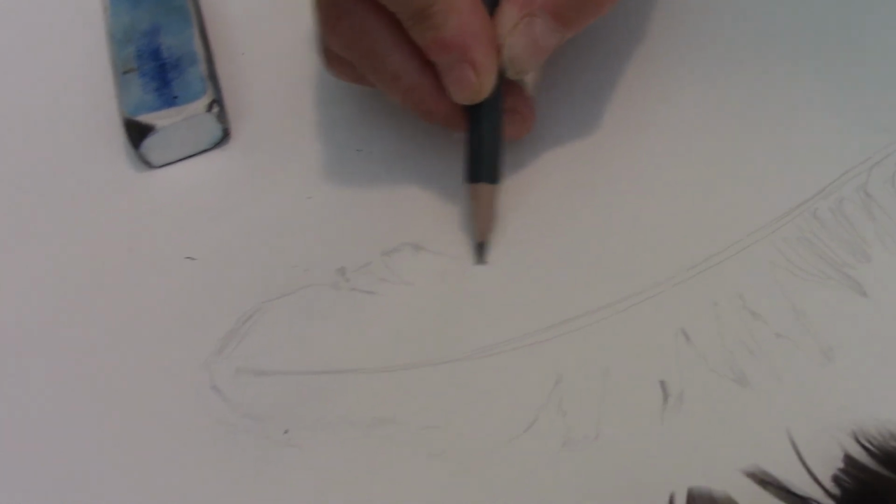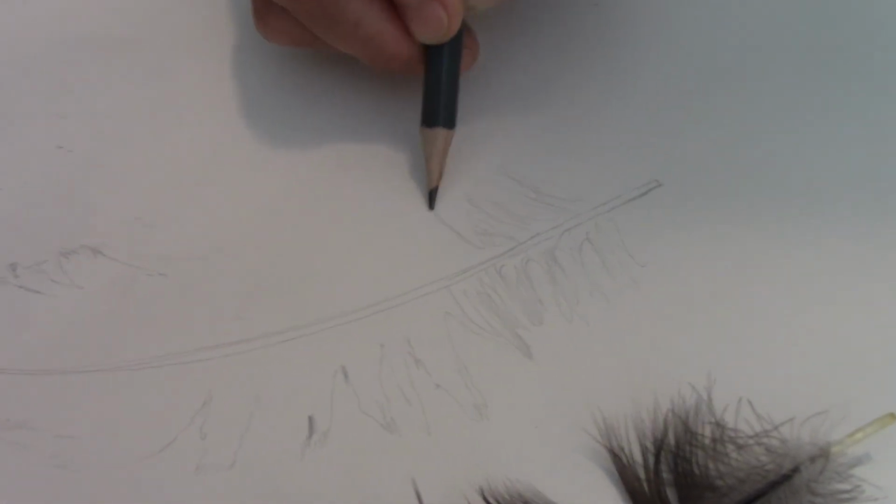All right, let's try that again. Maybe I'll start down here. Come at it from a different angle. Now the lines of the feather are pretty close together.